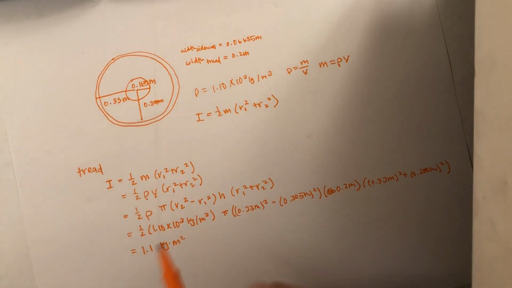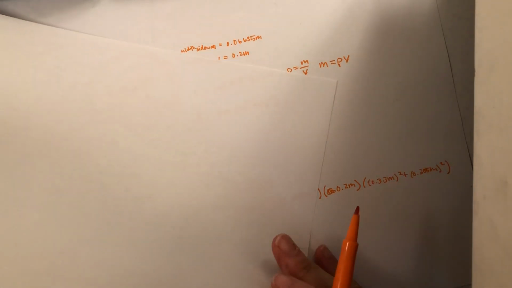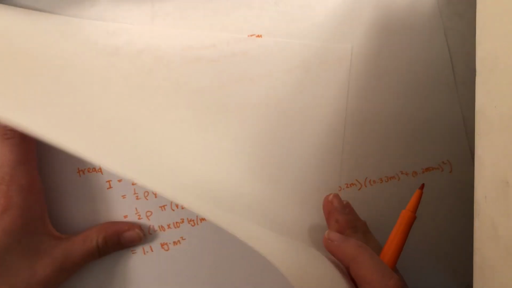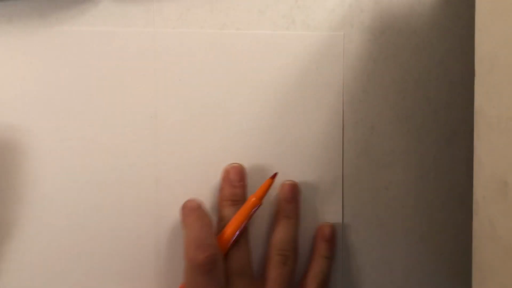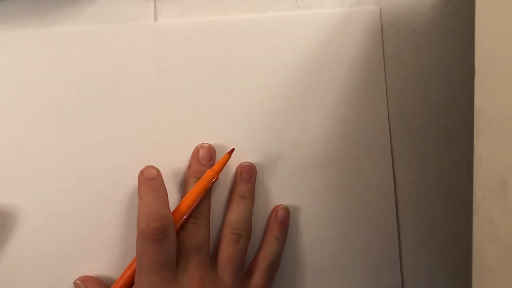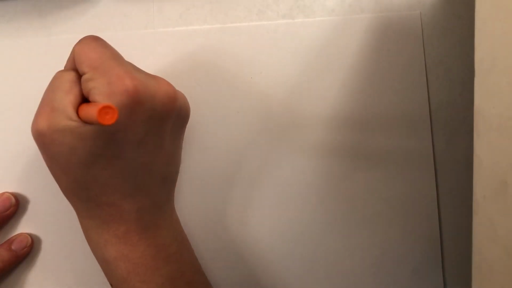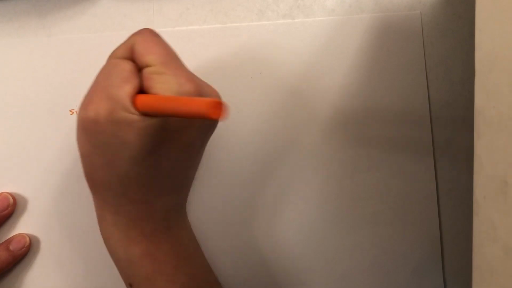Okay, so now we have the tread done. Next, we'll be doing the moment of inertia of the sidewall. It's the same concept as the tread. We'll treat it as a hollow cylinder.